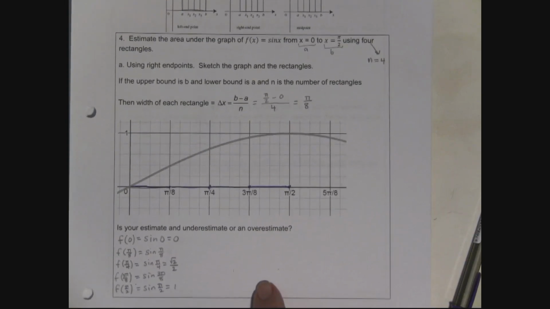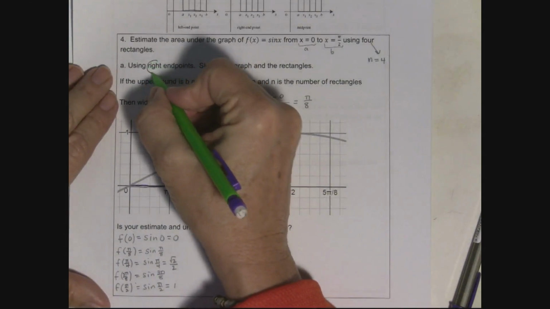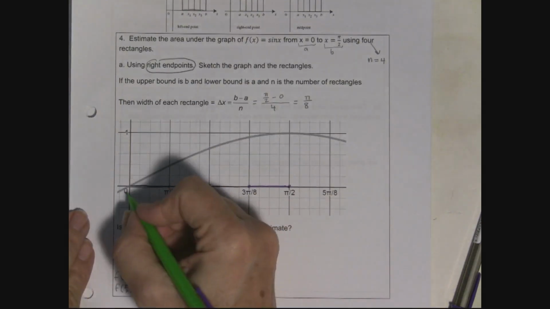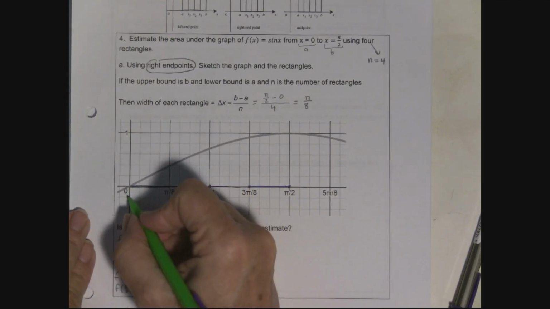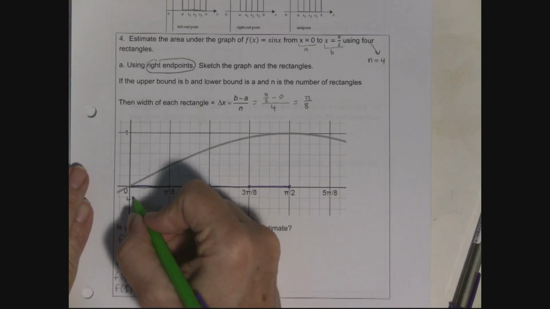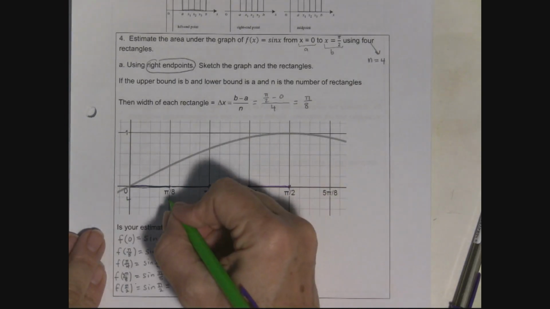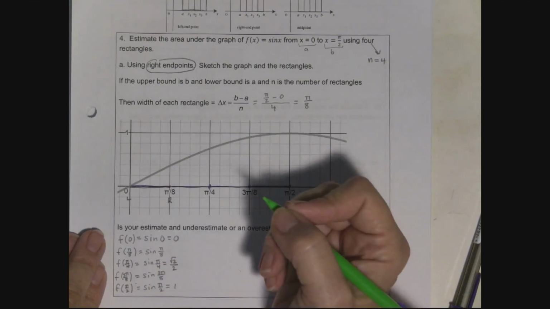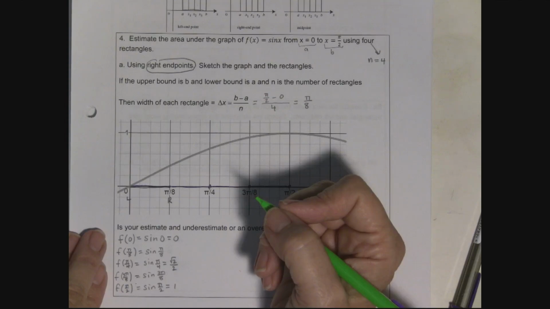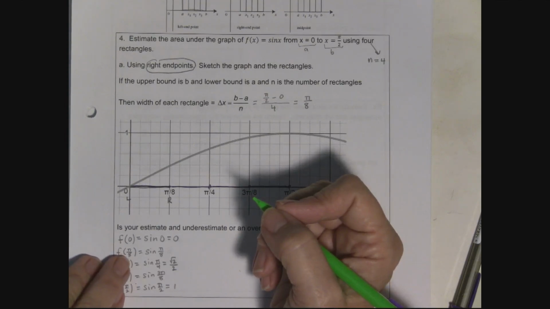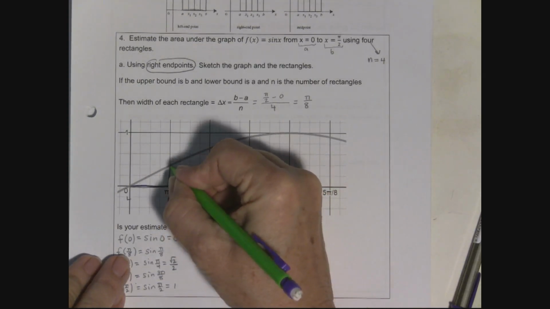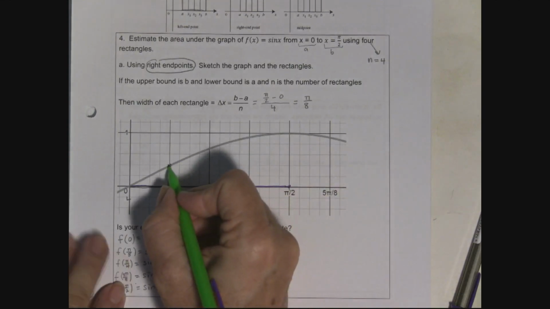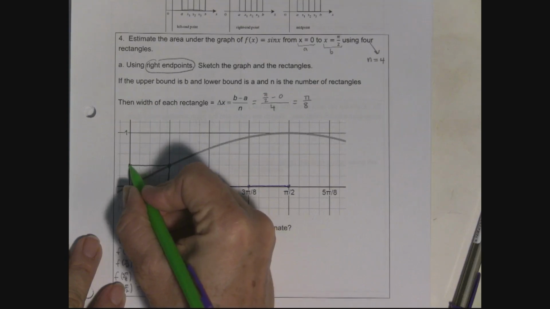Okay, so I kind of have these listed out. Now they told me to use right endpoints. So for this rectangle right here that has a base that goes from 0 to pi over 8, the left endpoint is at 0 and the right endpoint is at pi over 8. So they want me to use the height that we got for pi over 8, which was sine of pi over 8. So I'm going to go up here and draw right here. That's the right. And I'm going to draw this rectangle that would be in here.